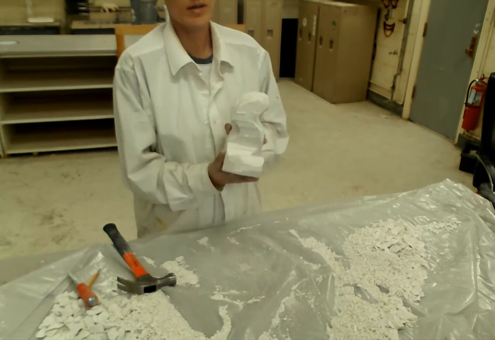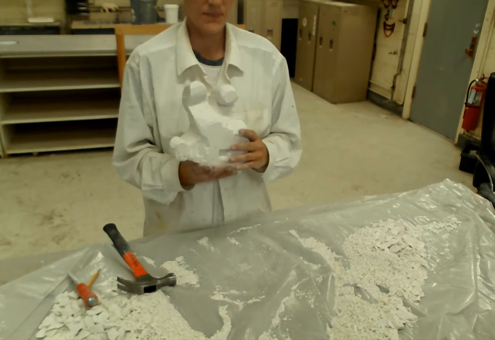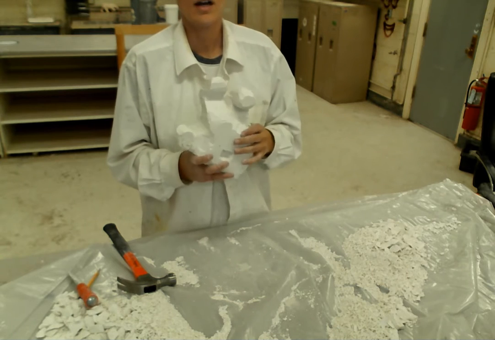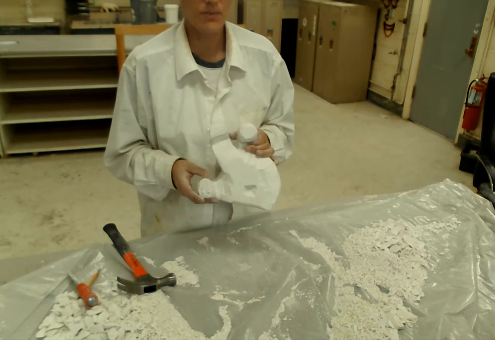You'll notice that also my carving is really blocky. That's obviously a result of working from one direction and then the other. I'm still roughing this out.